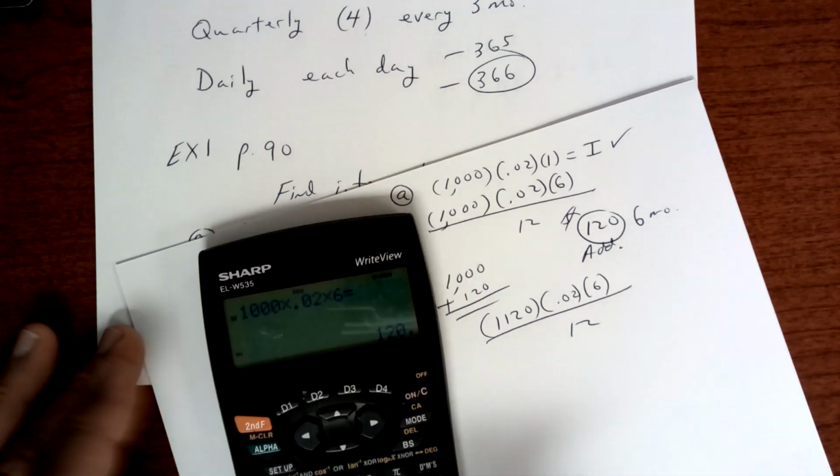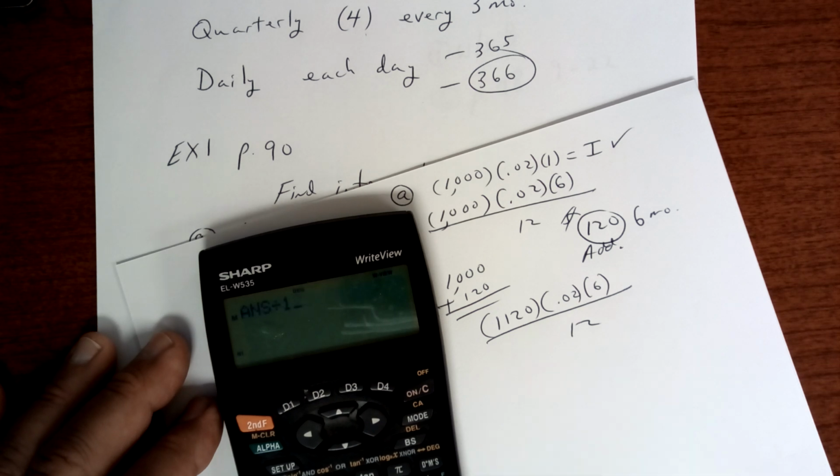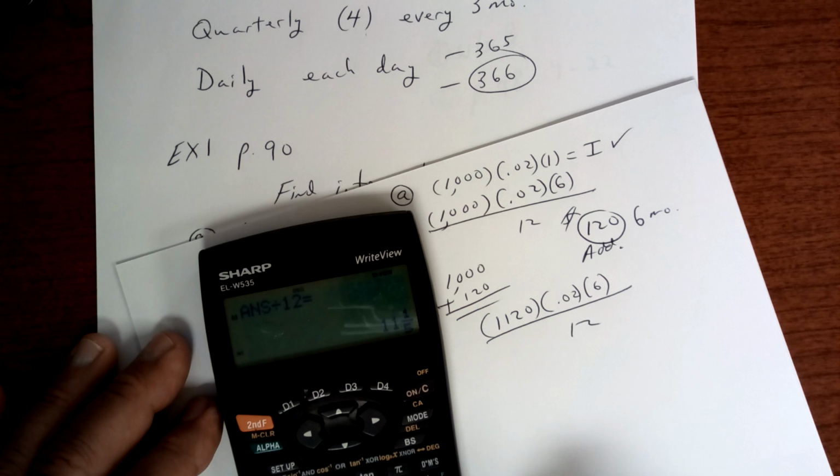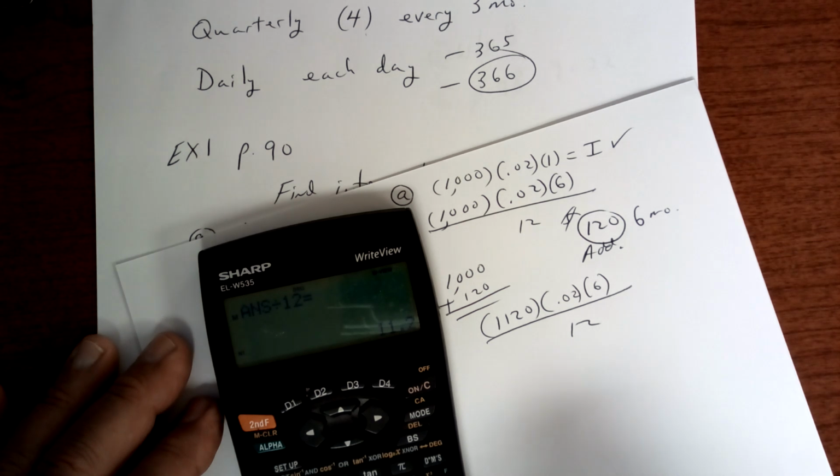So clear your calculator. Take 1120 times 0.02 times 6, press equals, divide by 12, and now you made 11.2.